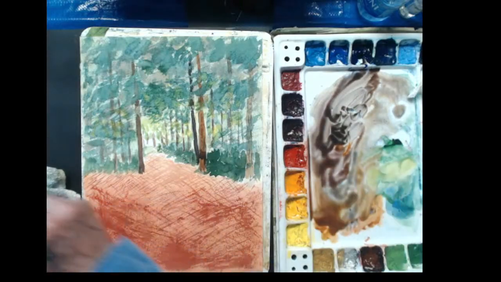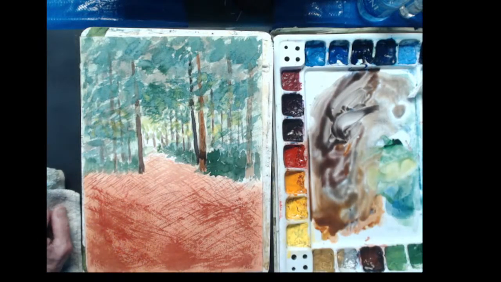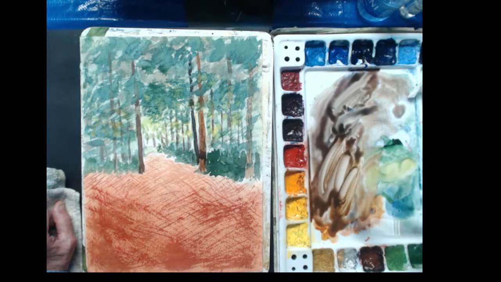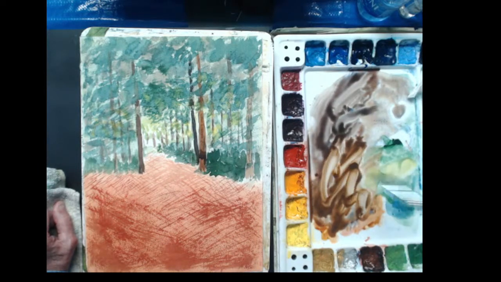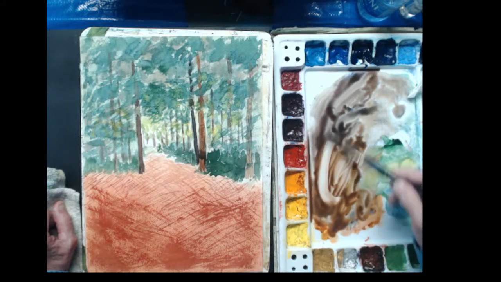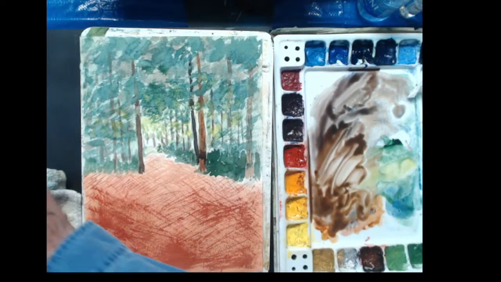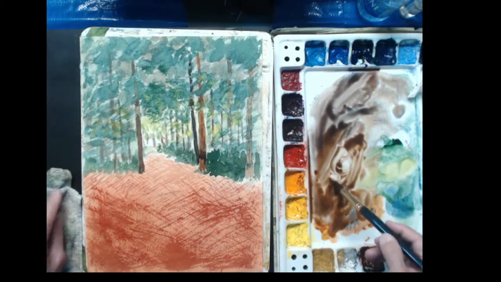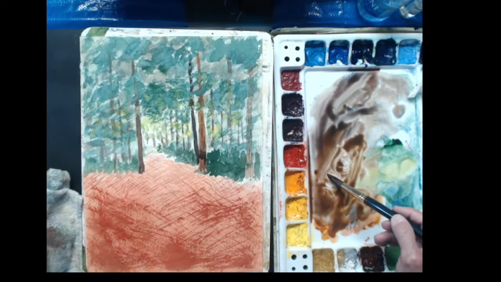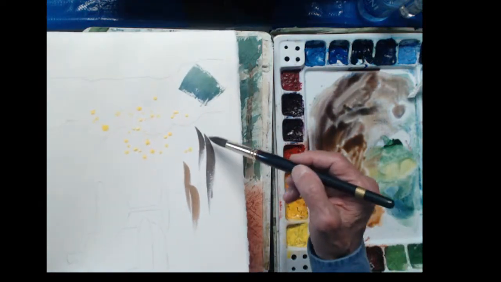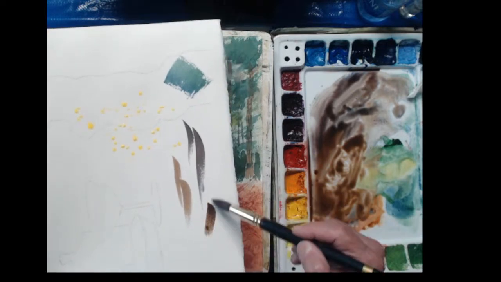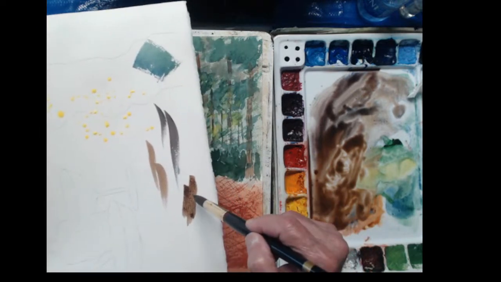Okay, and I want it to be dark enough. Oh, that's too dark. I put it on a test paper here. It's too dark, so I've got to warm it up a little bit. Put a little more burnt sienna in it, a little more red, a little more water. Okay, that's better. So the first mix I did was too dark, so I added more burnt sienna and a little more water, and I got a lighter mix. That's the color I want here.